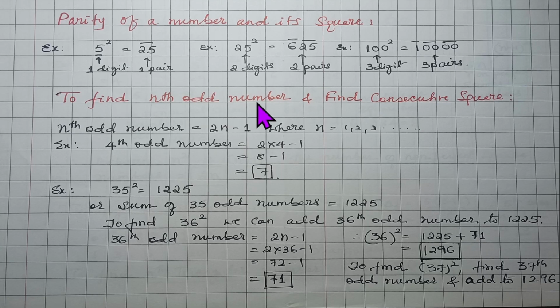Now this is the interesting point. We have to find the nth odd number and also find the consecutive square of the number. Now how to do that? Let us understand. Nth odd number is found out by the relation 2n minus 1, where n is equal to 1, 2, 3 and so on. For example, if we want to find the fourth odd number, then 2n minus 1 will be 2 into 4 minus 1, 8 minus 1 is equal to 7. So fourth odd number is definitely 7. So therefore this relation is a very important relation. We can find out whatever odd number you want by this relation. For example, if you want to find 25th odd number, then 2 into 25, 50 minus 1, 49. So like that we can find out any required odd number using 2n minus 1.